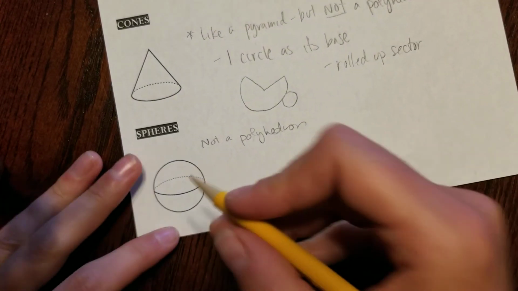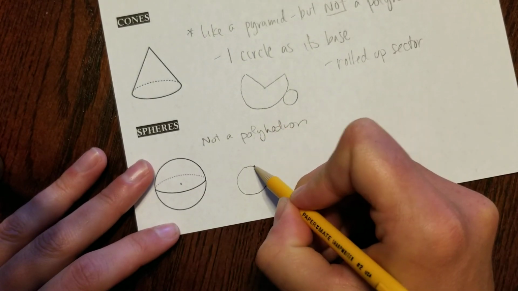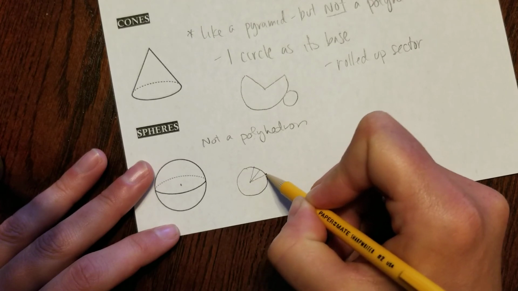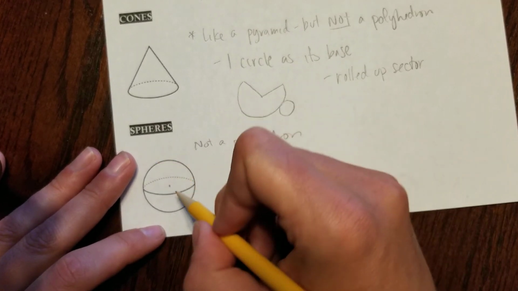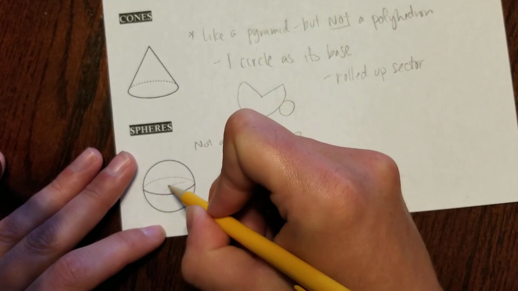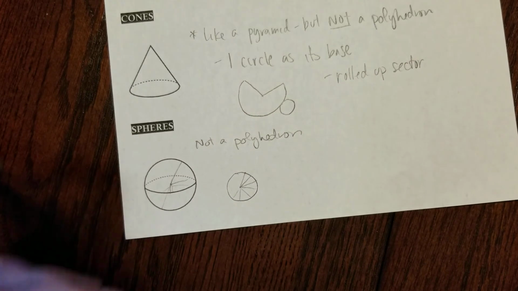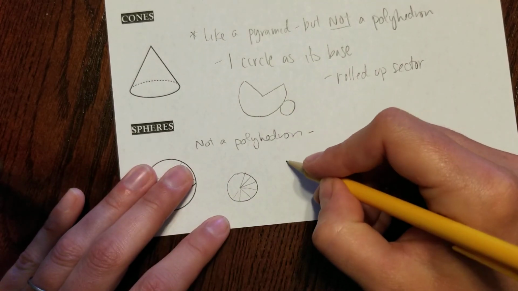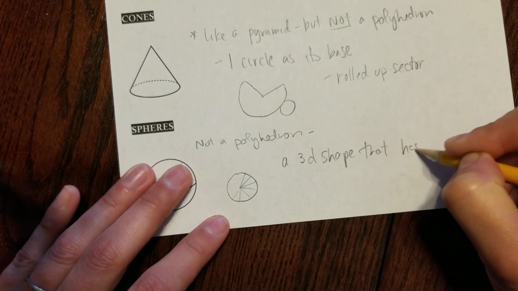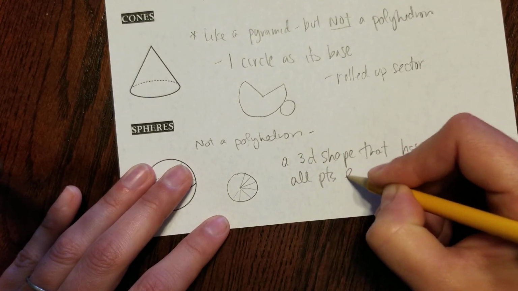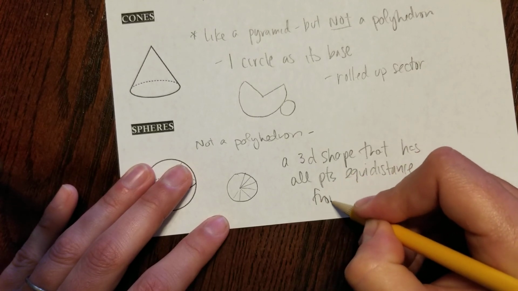But what makes a sphere is very similar to what makes a circle a circle. Do you remember a circle is made up of all points that are the same distance away from the center, right? The same thing is true in a sphere, it's just three-dimensional. So instead of just going left and right, we can also come out and down and toward you. It's kind of crazy. So it's not a polyhedron, but it's a 3D shape that has all points equidistant, the same distance from the center.